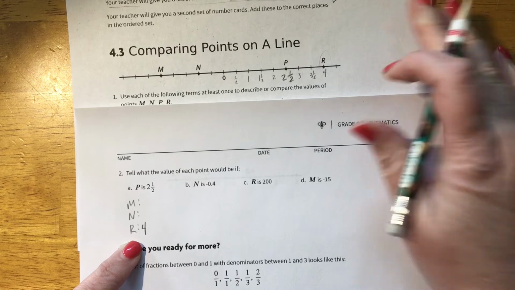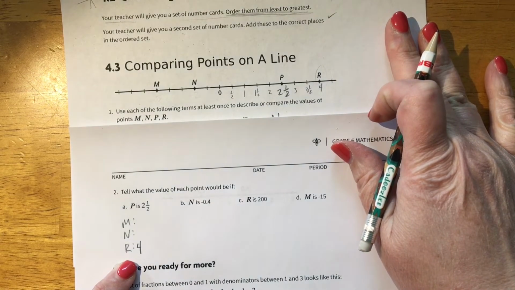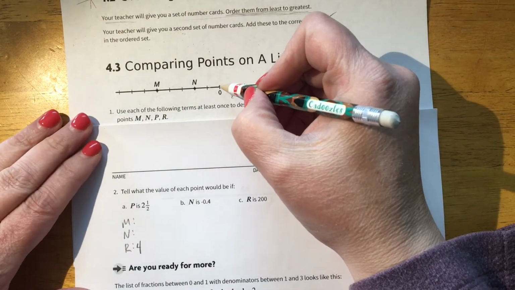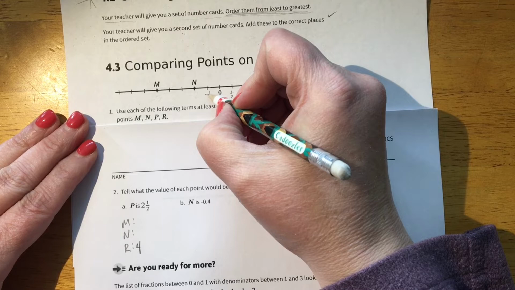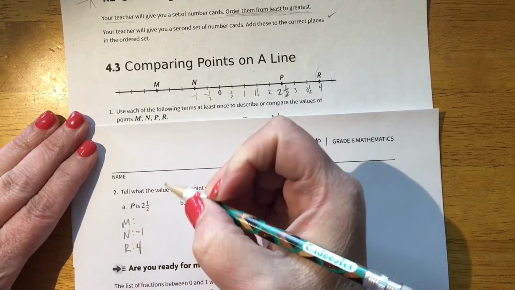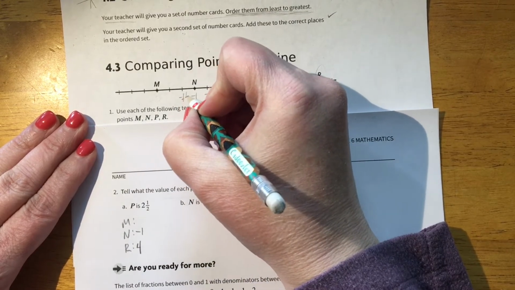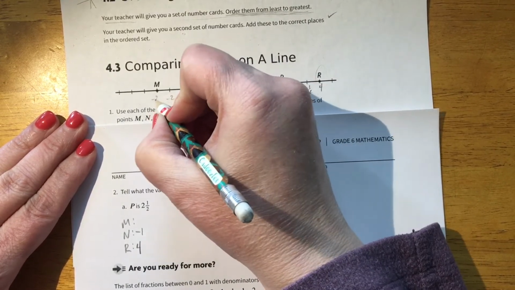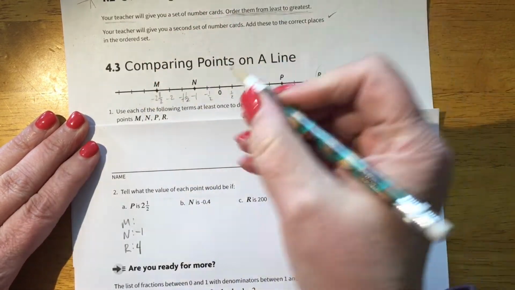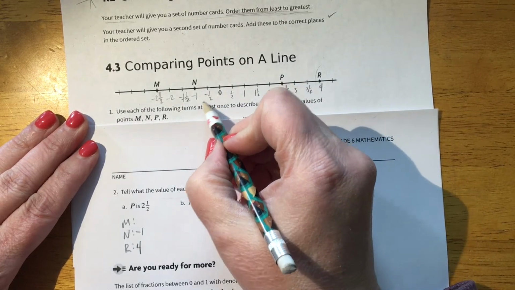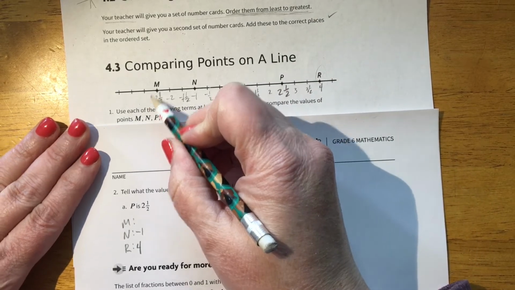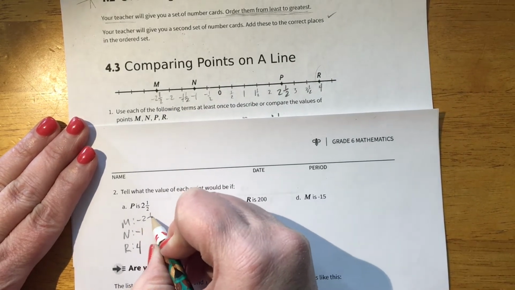See how I'm doing this? I hope you can see what I'm doing here. I think you can. Now, what would N be? Well, now we have to go backwards. Same increments here. -1/2, -1. There's N. N would be -1. -1 1/2. -2. -2 and 1/2. See how I counted by halves? 1/2, 1, 1 1/2, 2, 2.5, but in the negative direction. So M is -2 and 1/2.